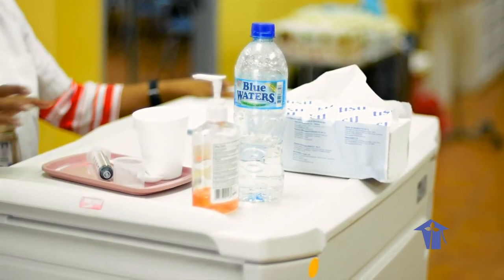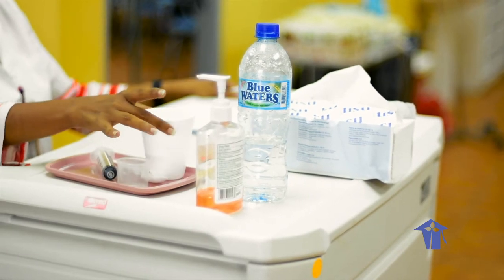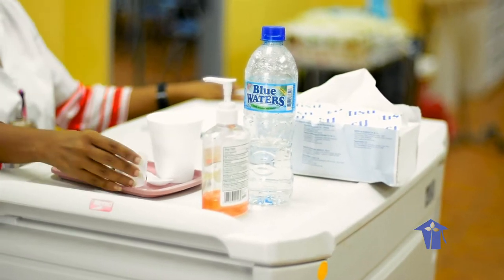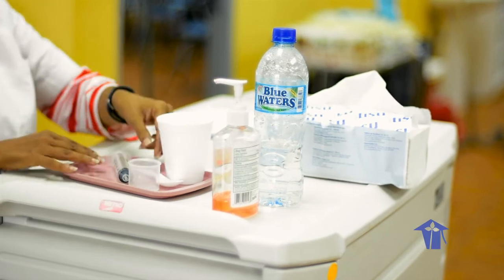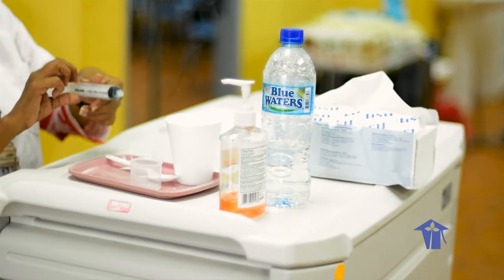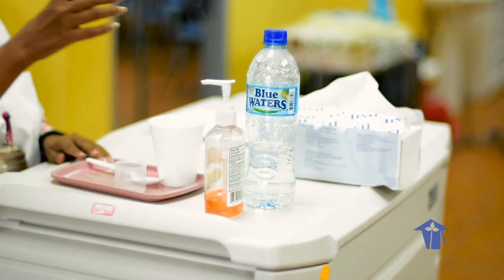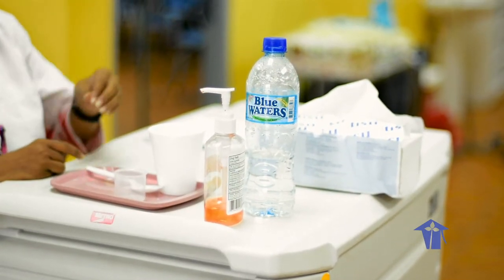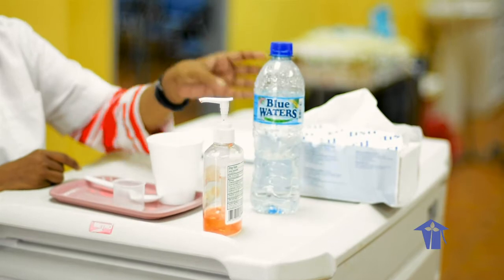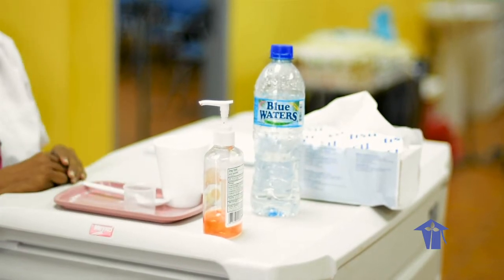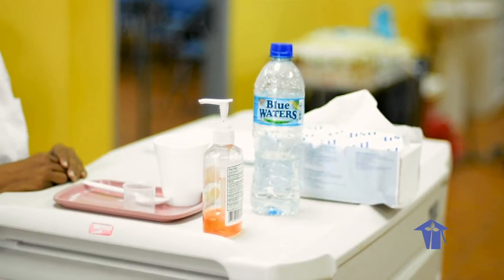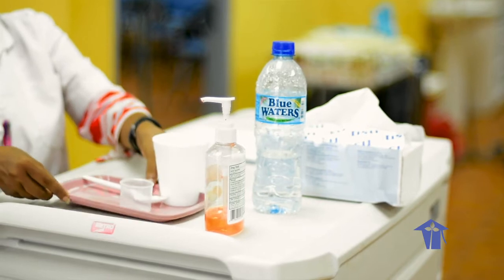our cups to administer the medication in, spoons, hand sanitizer, a bottle of water which should be sealed at all times, and a medication tray to actually take to the patient to administer the meds.